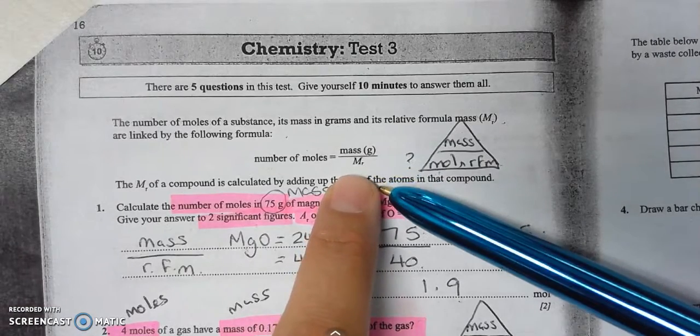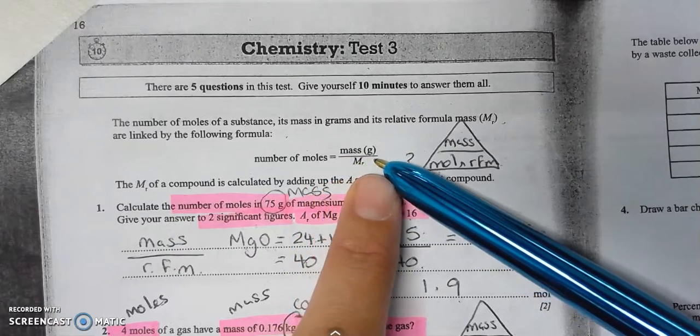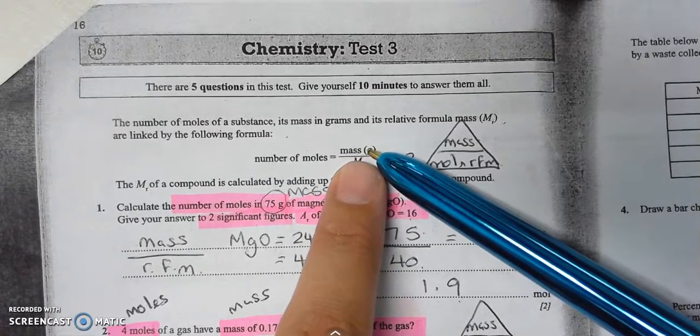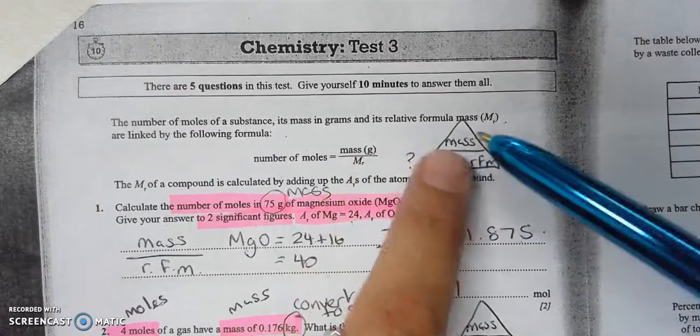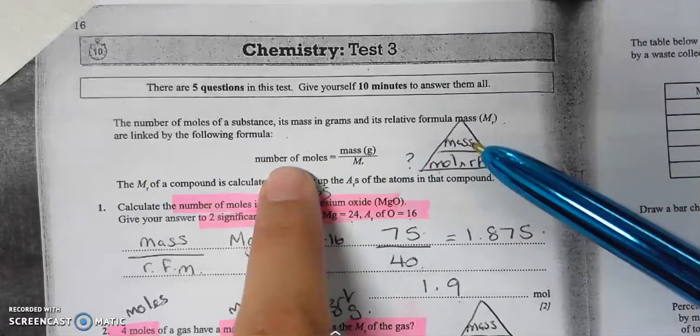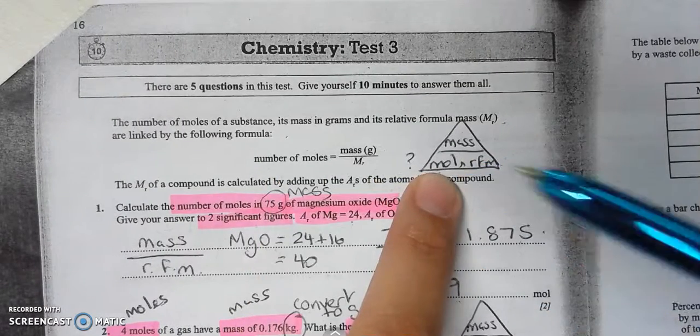Now the first thing I always do is put this into a triangle. So where I've got my divide line there, the object that's above the divide line goes above the divide line in my triangle. So the mass goes over to there, and then number of moles and relative formula mass will go onto the bottom with a multiply in between.